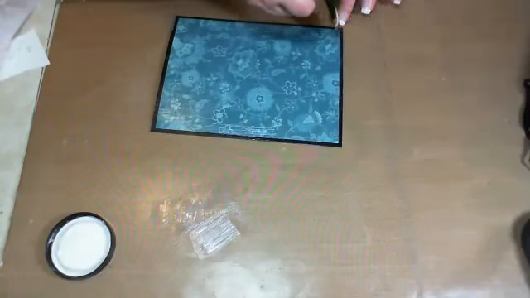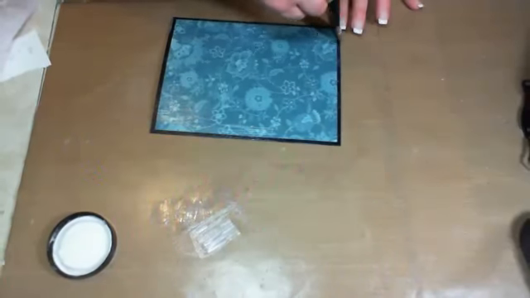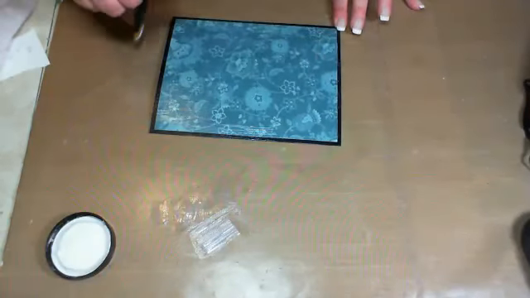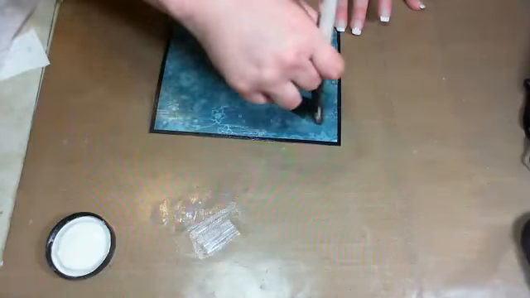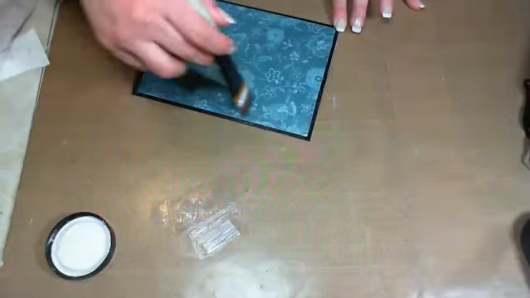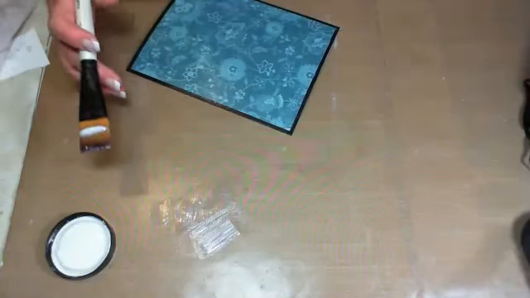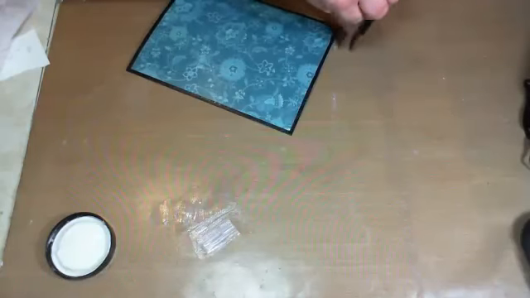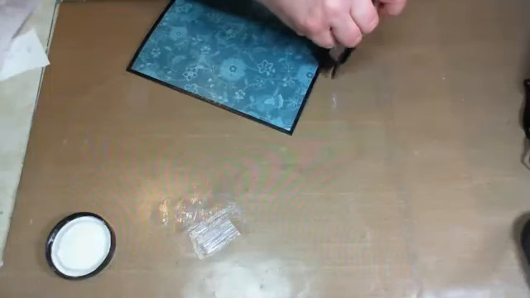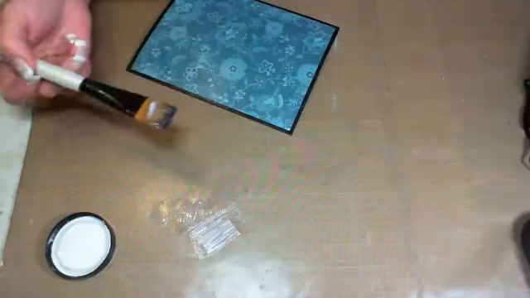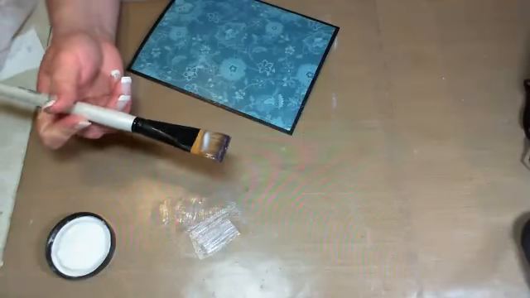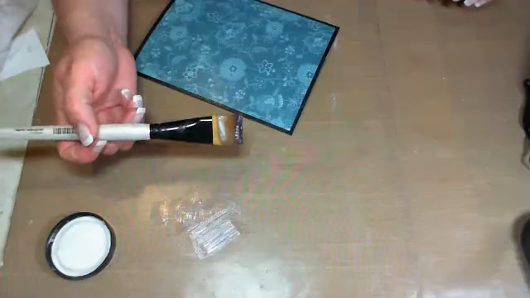So once again, I'm going to go in one direction all the way down, very light-handed. And then I'm going to put this to the side to dry. And I don't want any of that matte medium bubbled up on there. Then immediately wash your brush. Do not leave your brush in paint water.